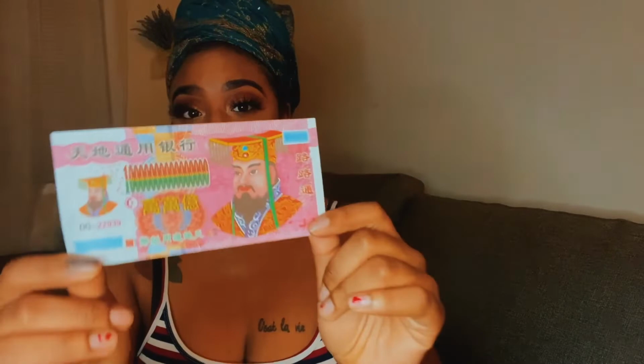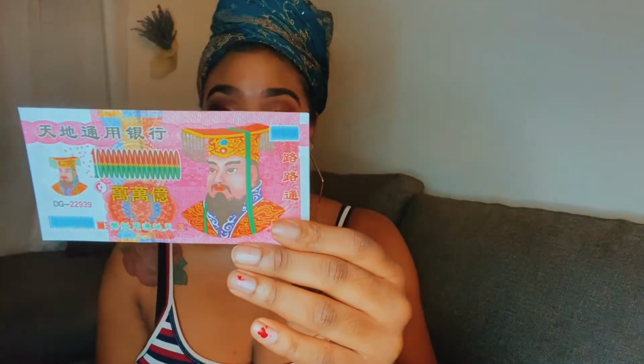So you guys, this is what traditionally ancestor money looks like. And on this paper, you'll see that it has Jade Emperor on it. Basically, Jade Emperor is the deity over money. So whenever we burn money, it all goes through the Jade Emperor. He accepts this, and everything financially goes through Jade Emperor.